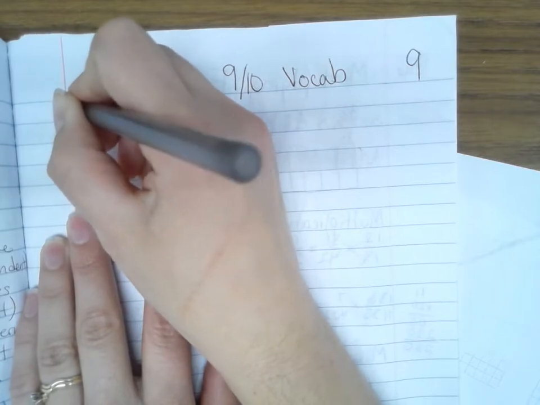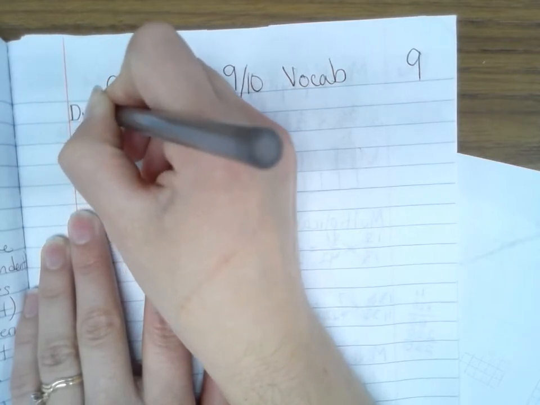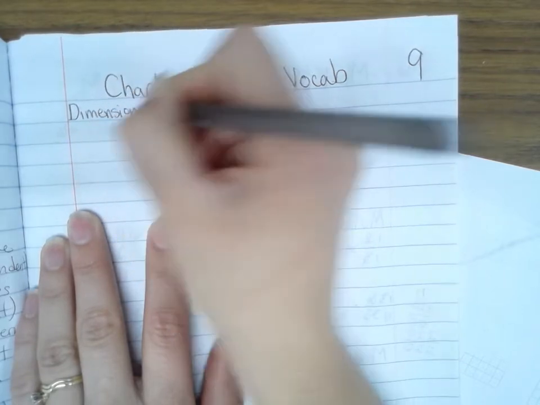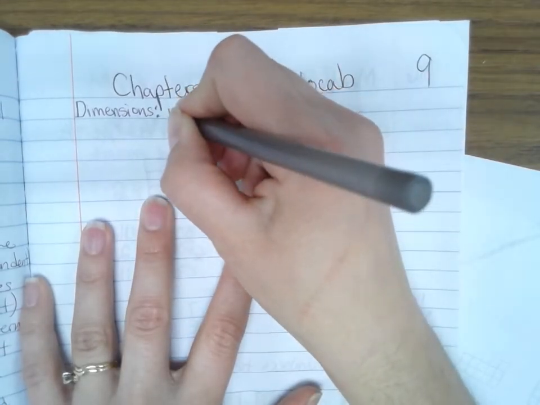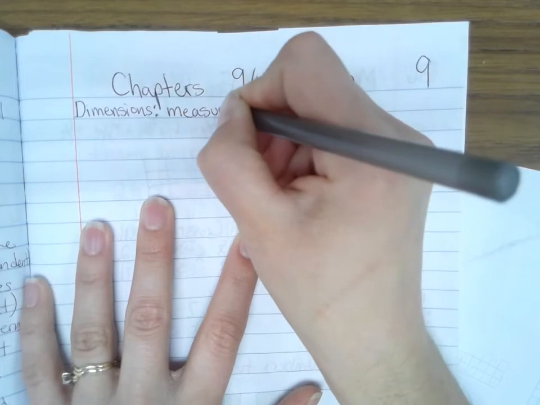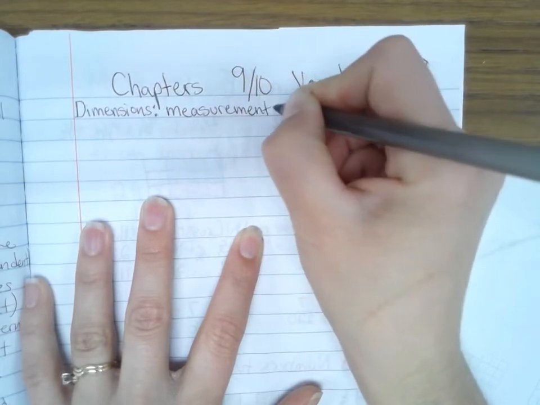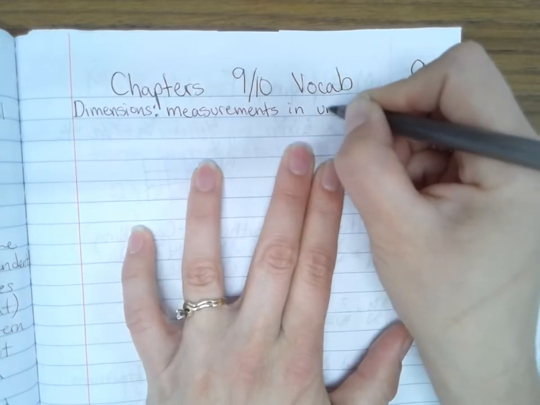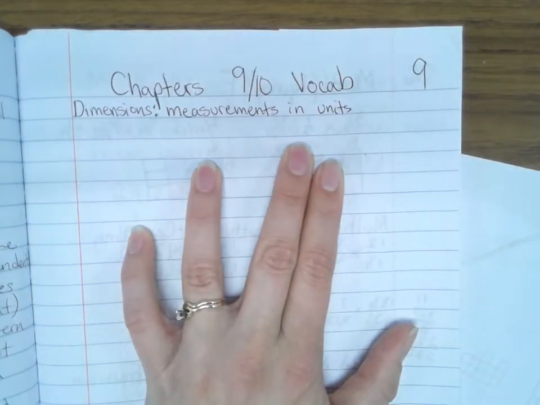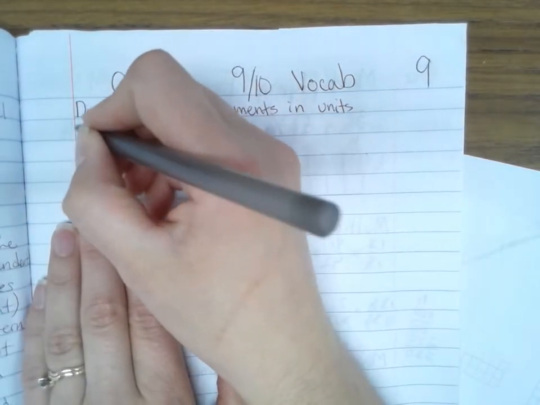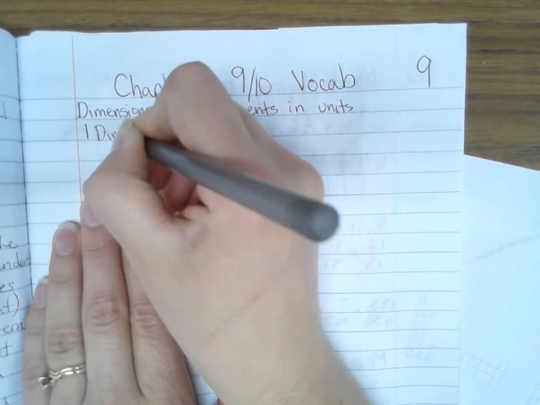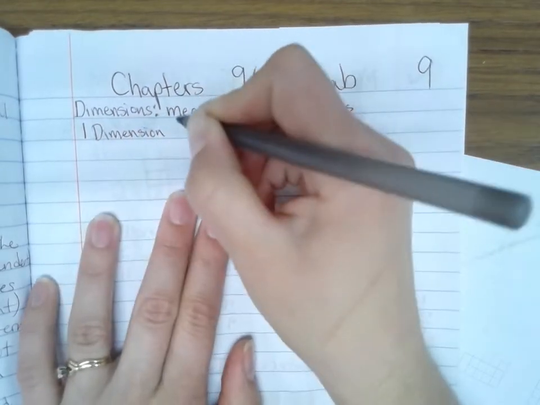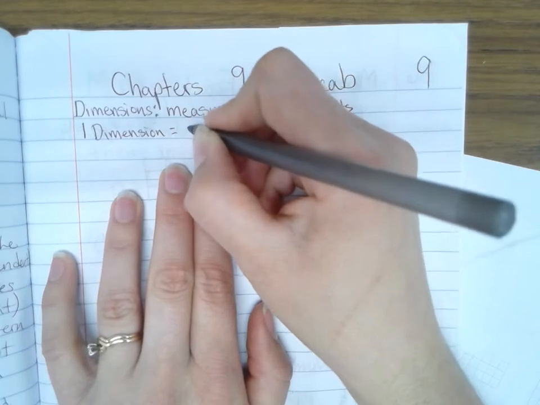So we're first going to write down the dimensions. Okay, dimensions are just measurements in units. We have 3 different things we measured. The first one was one-dimensional, which equals a straight line.